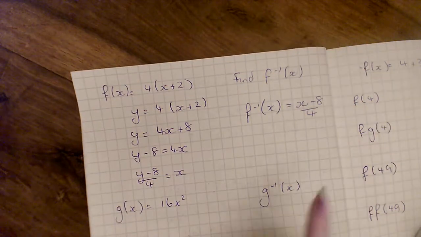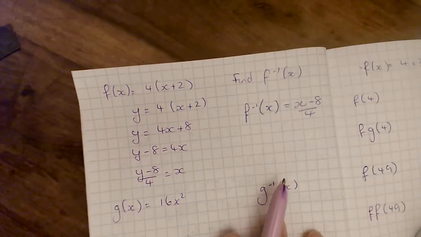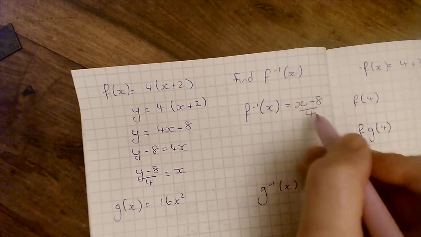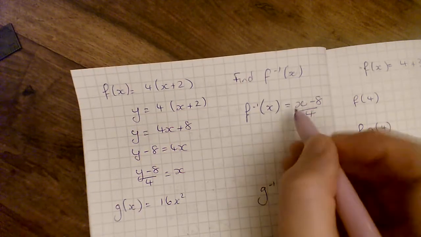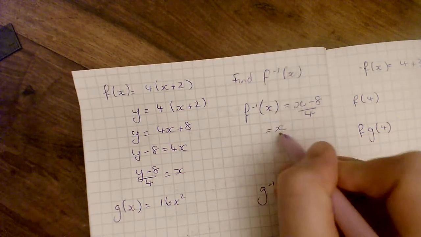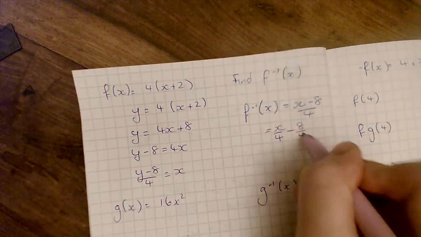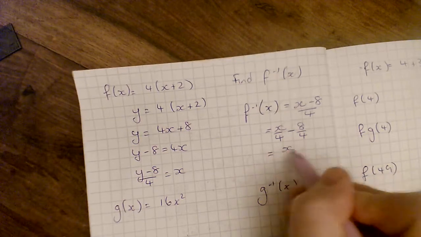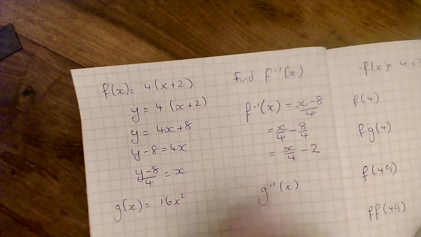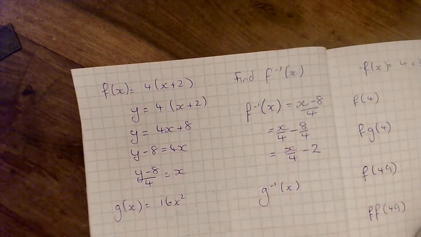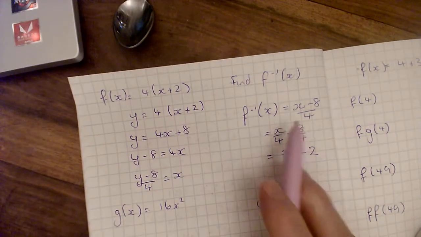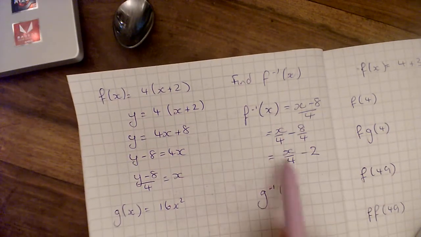Now the problem here is that this doesn't appear as one of my options, so the other way to write this one is to put the dividing by 4 on both of them, so you get x over 4 take away 8 over 4, which is x over 4 take away 2. So this is the option that I can pick. I can't pick the other one, which is the one I personally prefer, but this is the one that I want you to get to.